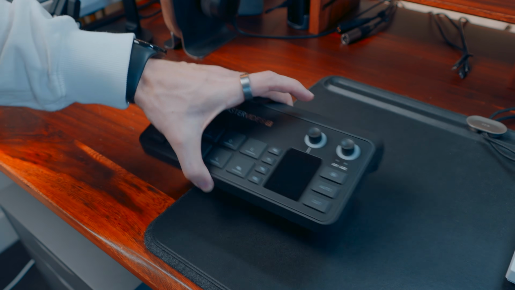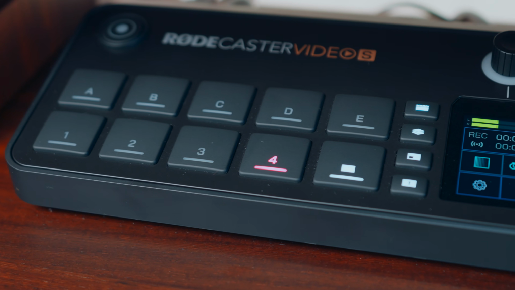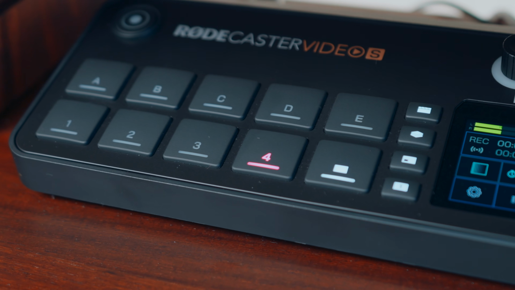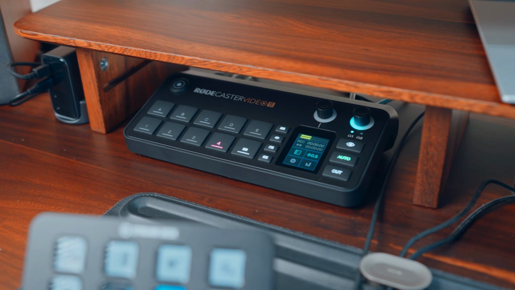However, the Video S on the other hand kind of collapses both of those devices into the one single unit with the same audio quality, with video capability built in, and with physical controls right there on my desk. So for me, I still have that really high quality RØDECaster Duo audio, but with the added flexibility of video capability in a smaller unit.